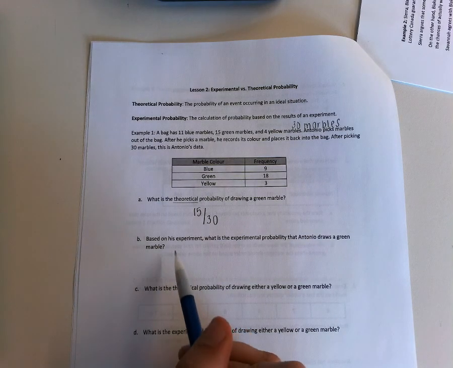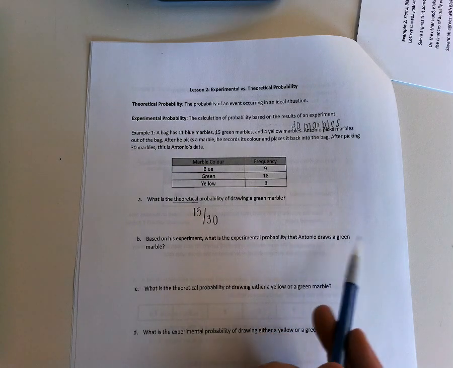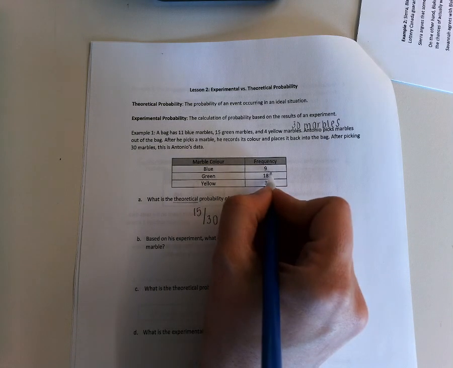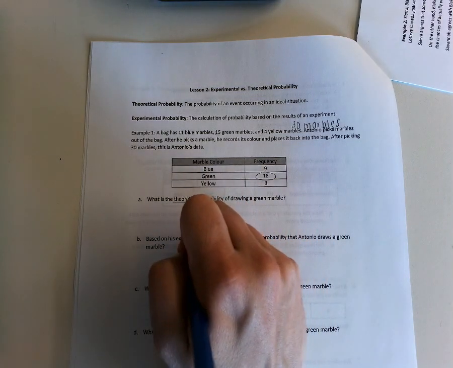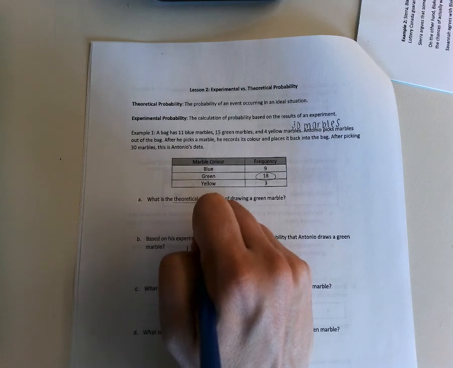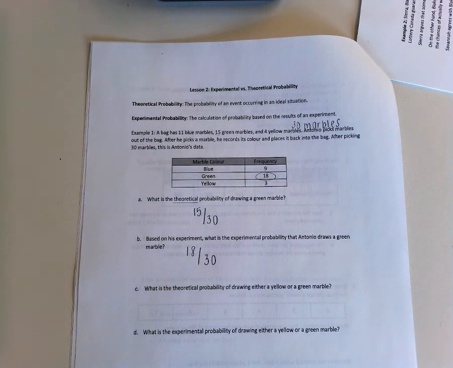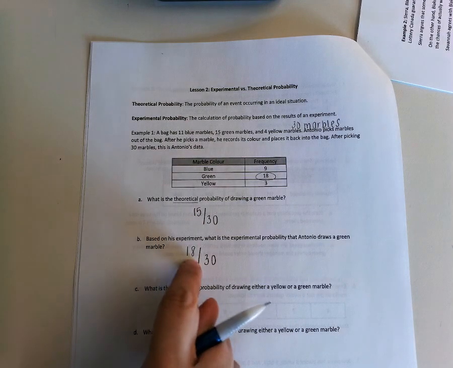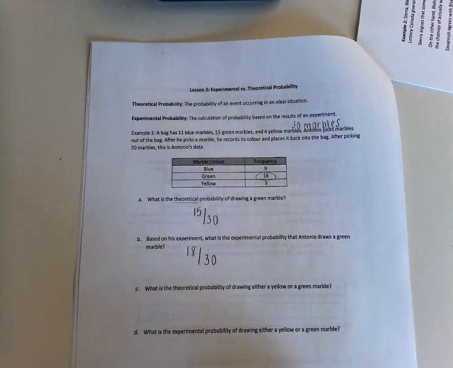But based on his experiment, what is the experimental probability that he draws a green marble? Well, that's based on how many times he actually drew a green marble in his 30 draws. So in this case, 18 of the 30 times that he picked a marble, he got a green one. So the experimental probability is 18 out of 30.